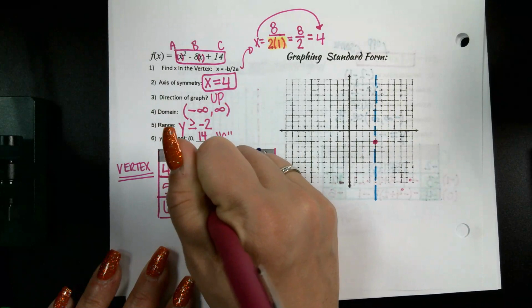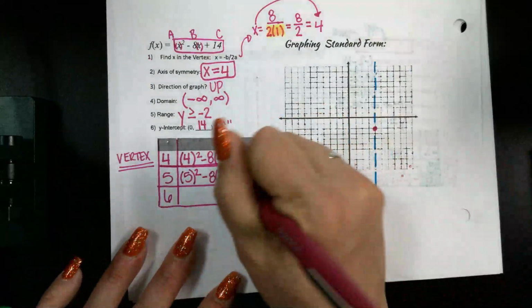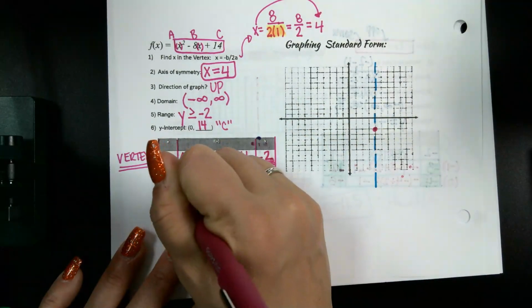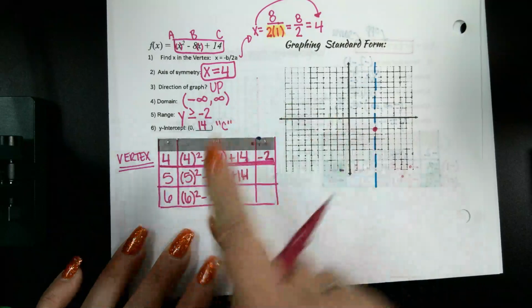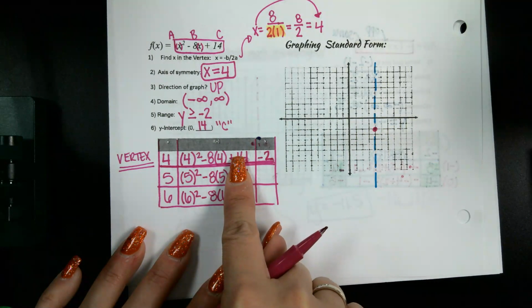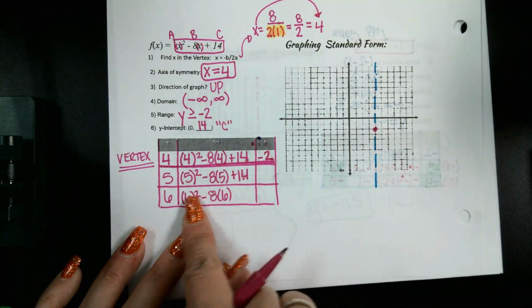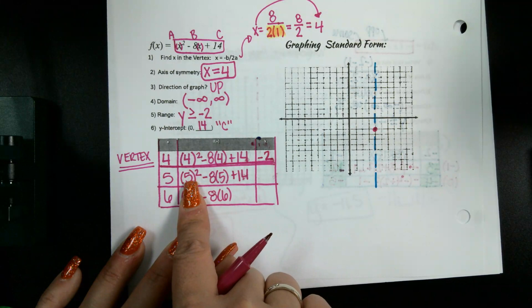So I'd replace both of my 4s with 5s. And then I would replace both of my 5s with 6s. So again, as long as you had typed this into your calculator, that vertex, then you're just using your memory again. Scroll over to the first 4, change it to a 5.